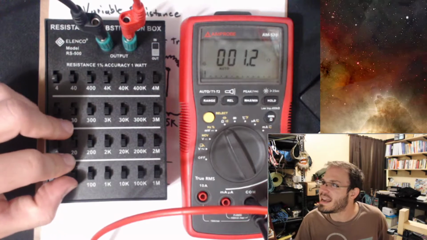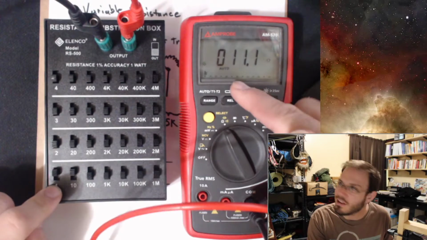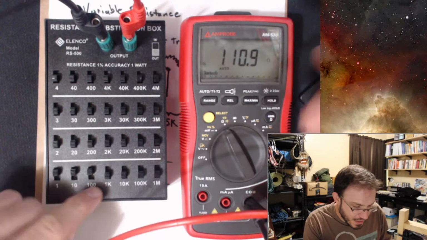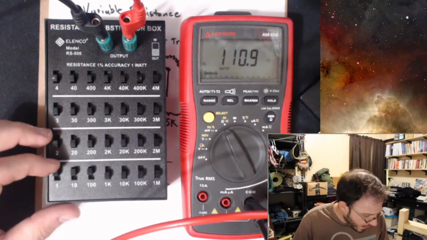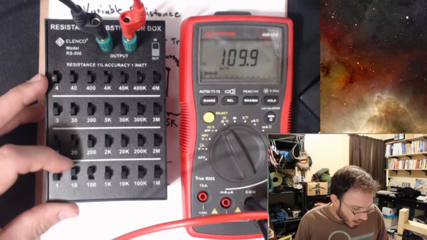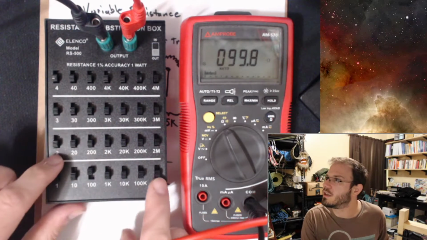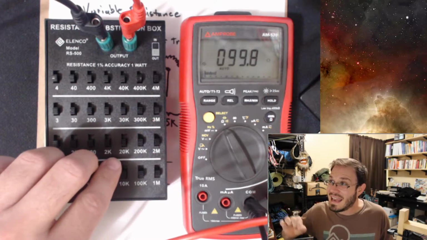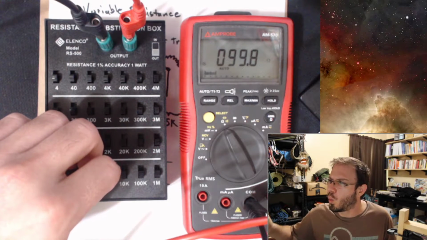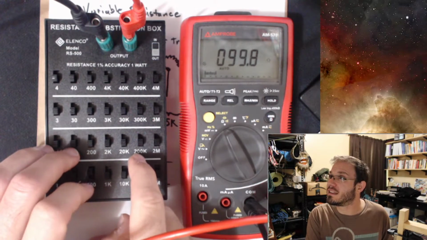Let me enable my 10 ohms. Now I have a 10 ohm in series with 1 ohm. I get 11 ohms. Let's turn on the 100 ohm, and now I have 111 ohms. If I turn this one off, I should get 110, and if I turn the 10 off, I should just get 100. I can make any value between 1 and 1.111 mega ohms if I had all of these enabled.